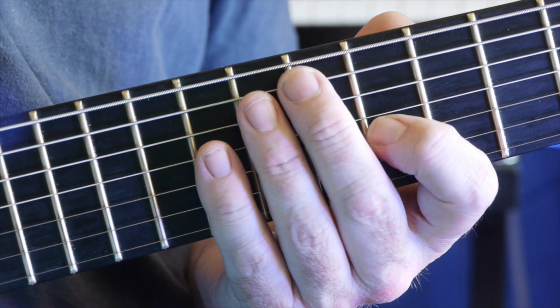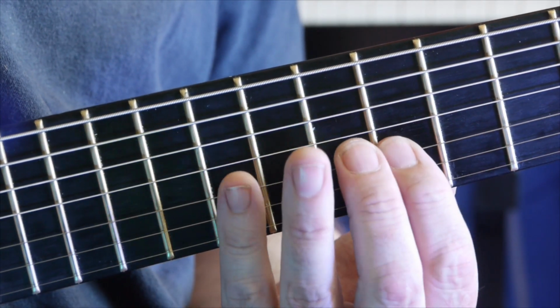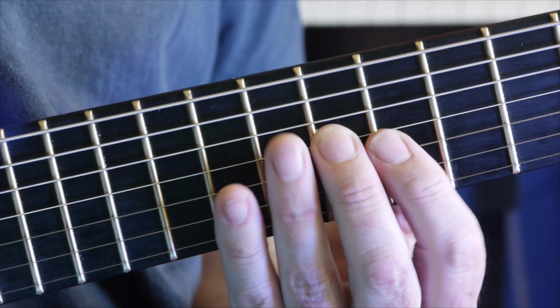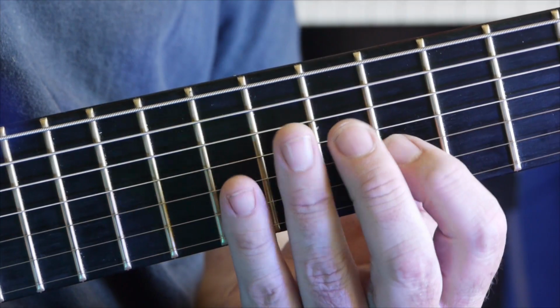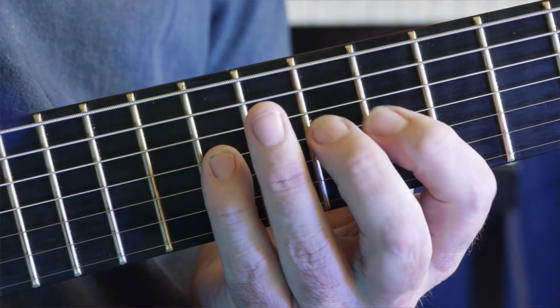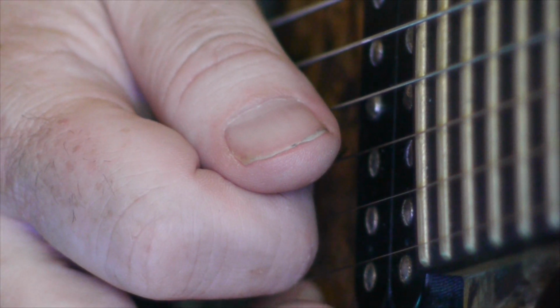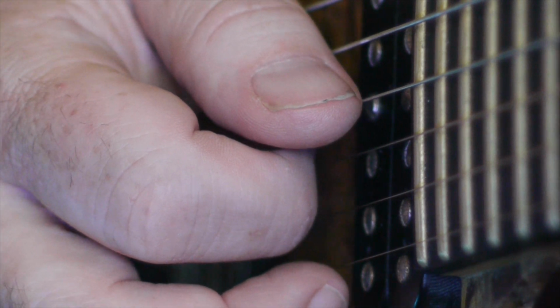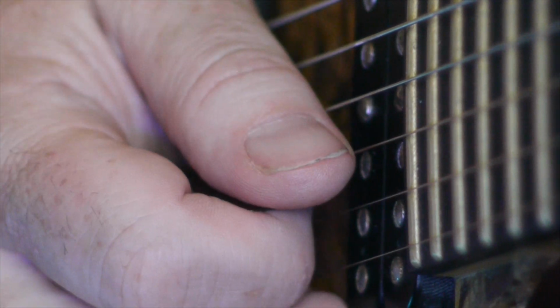Next step down, E, D, C. So it's going to be up, up, down. And again, you're kind of in the middle, in between those two strings there, so you've got to jump over and start again.